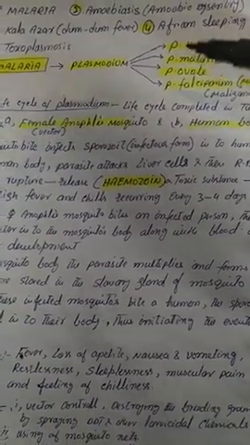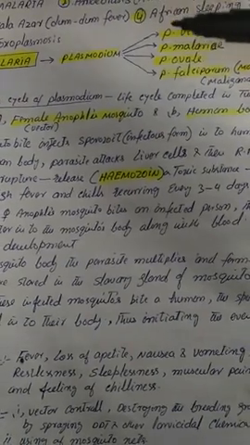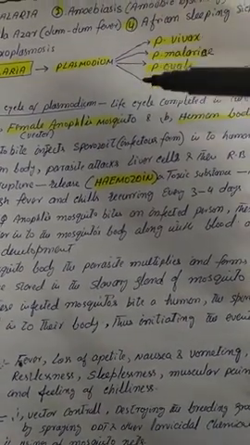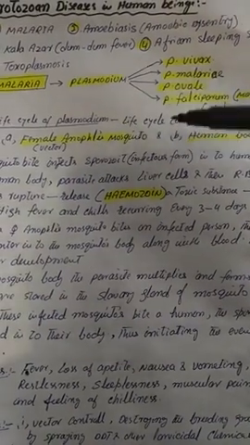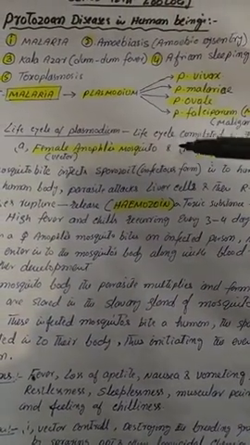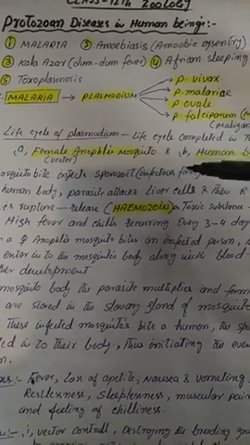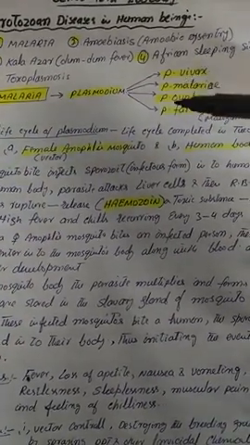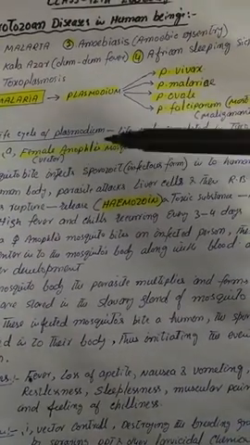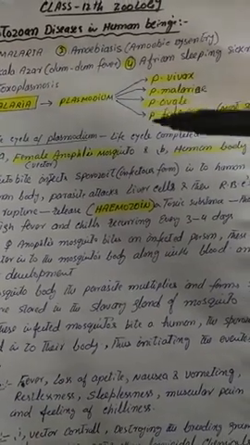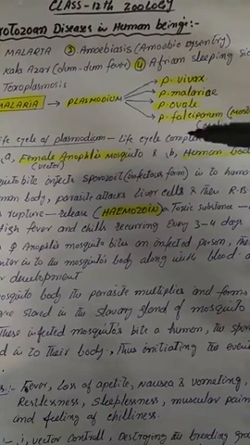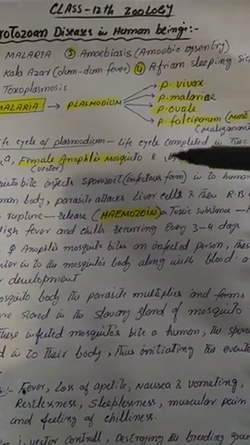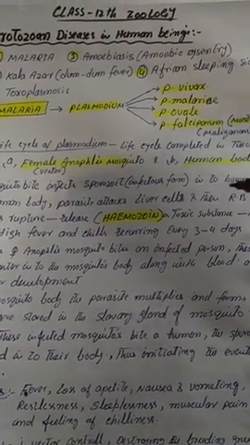Now, these infected mosquitoes inject sporozoites into the human body. Sporozoites are basically the infectious forms of this parasite. In the human body, these sporozoites first attack the liver cells, and after the liver they invade the red blood cells.